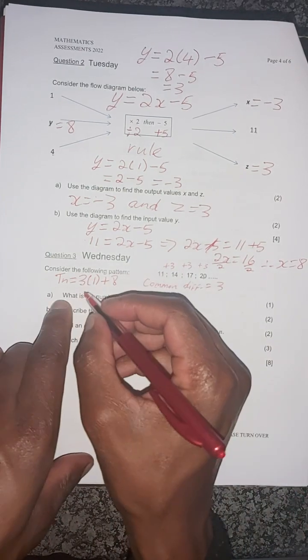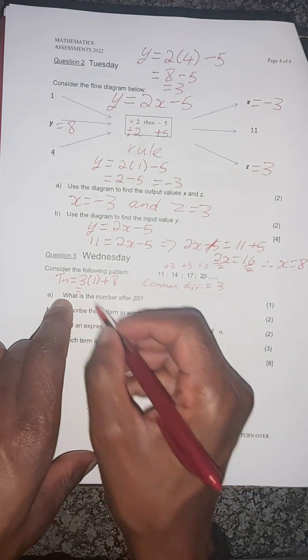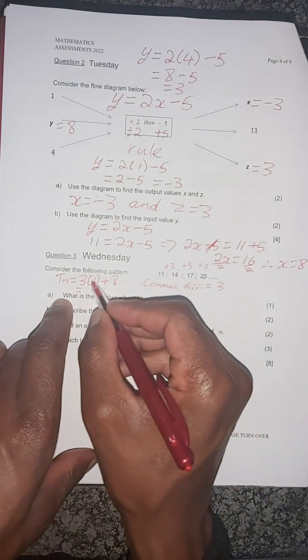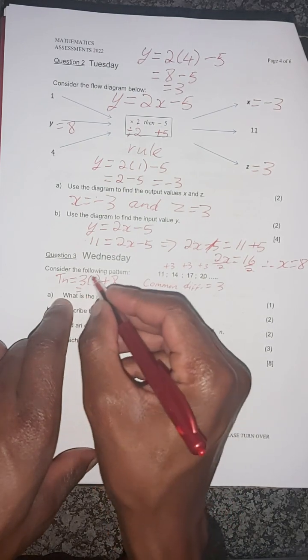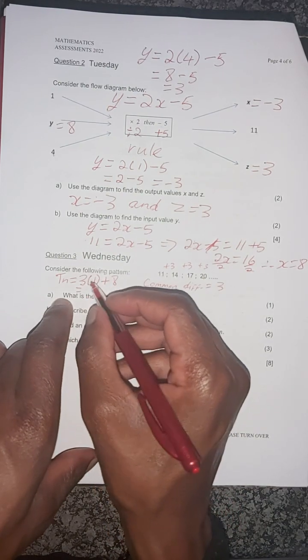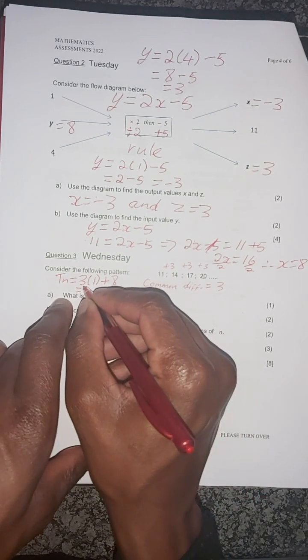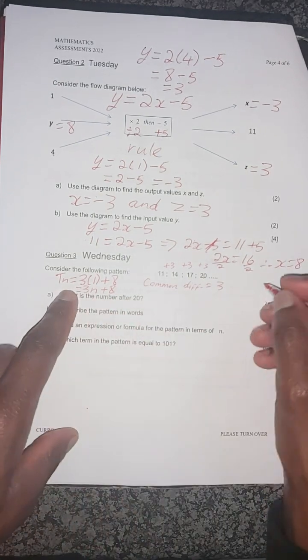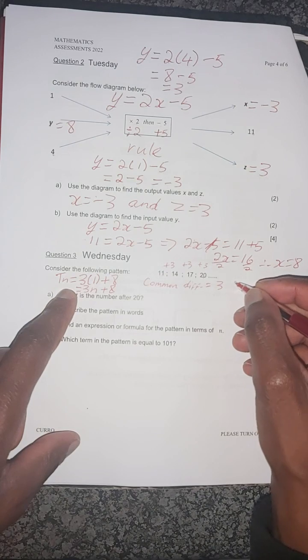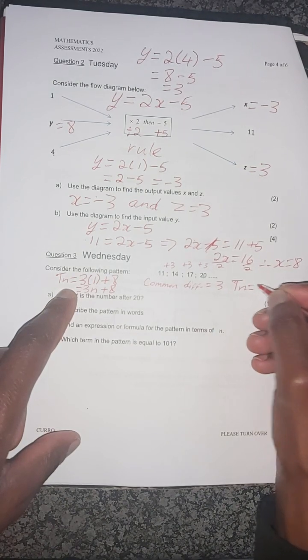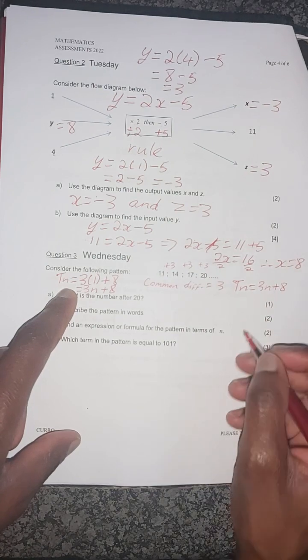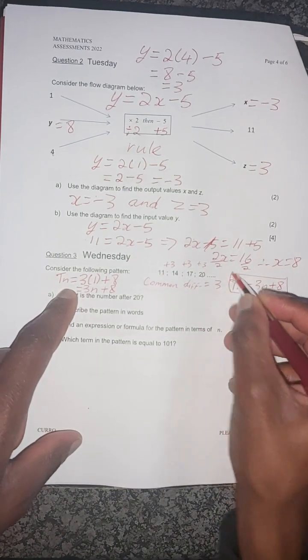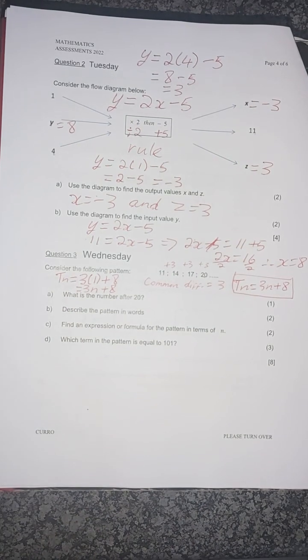Do you see that? And then you conclude getting your general formula by replacing this 1 with n. You don't change anything except this 1, which you make the n. So what I'll have is 3n plus 8. So my general formula is actually Tn is equal to 3n plus 8. I have found my general formula. Now I can get into answering my questions, because my life is going to be very much easy since I now have my general formula.